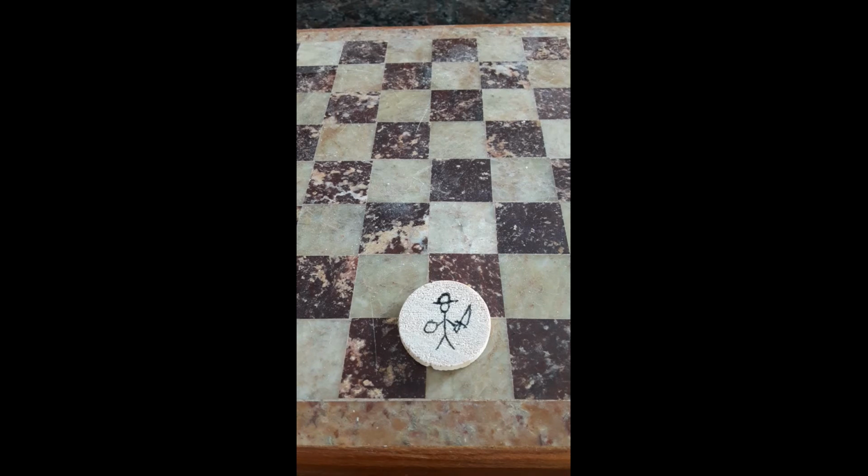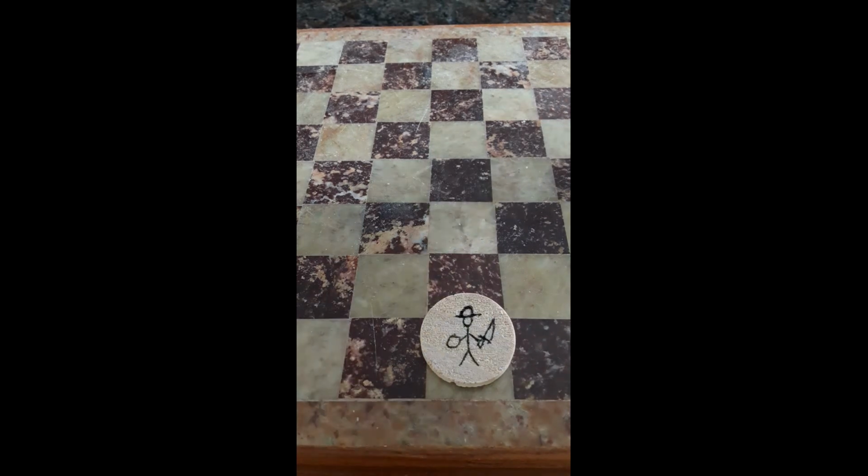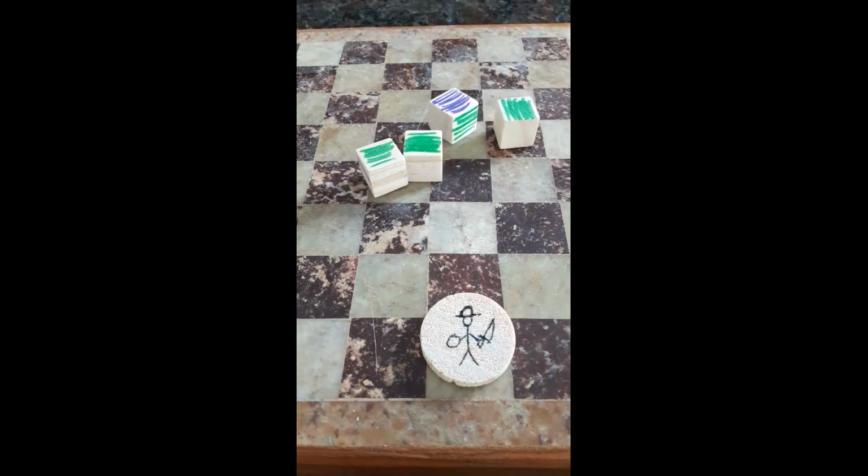So yeah, this was how to handle a combat encounter in basic fantasy RPG.